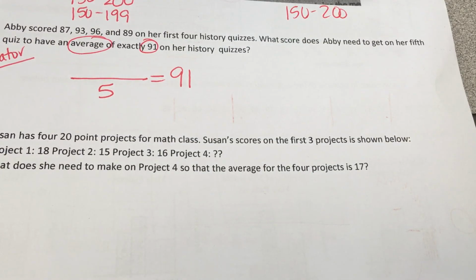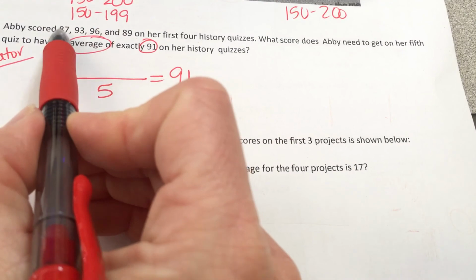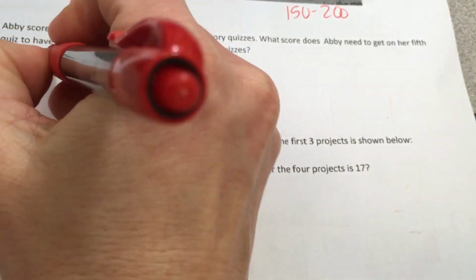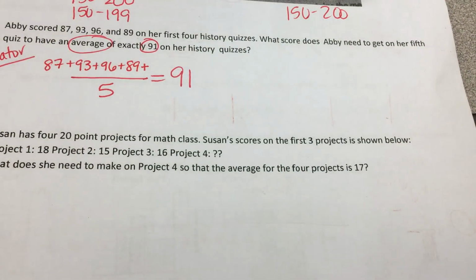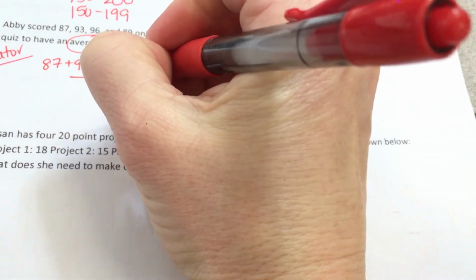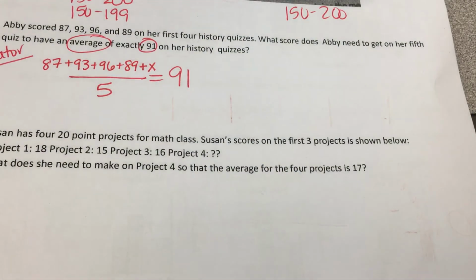Her teacher is going to divide her grade by 5, okay? What's her teacher going to do with these? Add them up. 87 plus 93 plus 96 plus 89. Plus there's an X. Why am I putting an X there? We don't know what she's making on her 5th one. Again, I'm sorry, but they're going to put it on the no calculator part, so we need to practice that way.